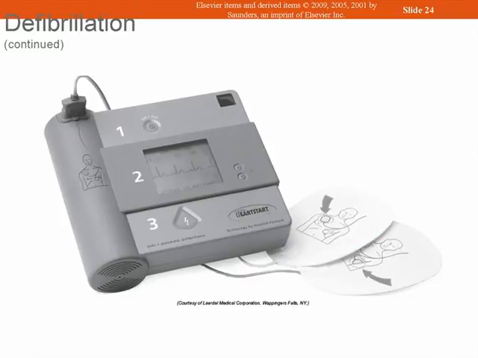This is an actual automated external defibrillator, an AED. If you will turn it on, then follow the directions of putting the pads on and then plugging the plug into the machine. It will walk you through whatever you need to have done.